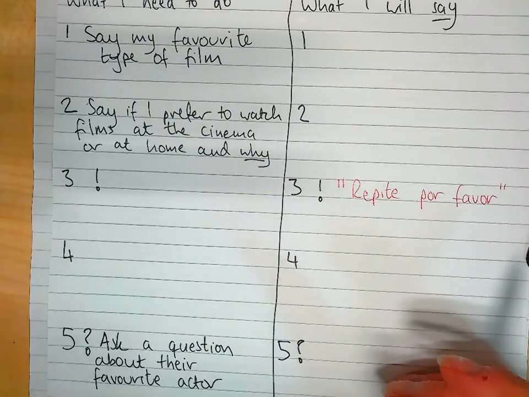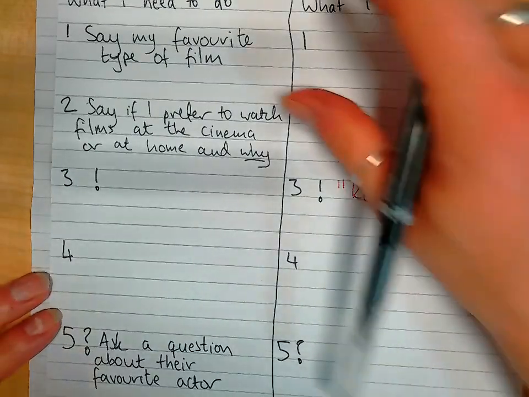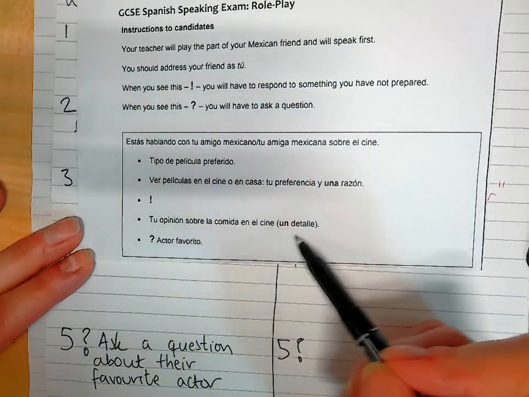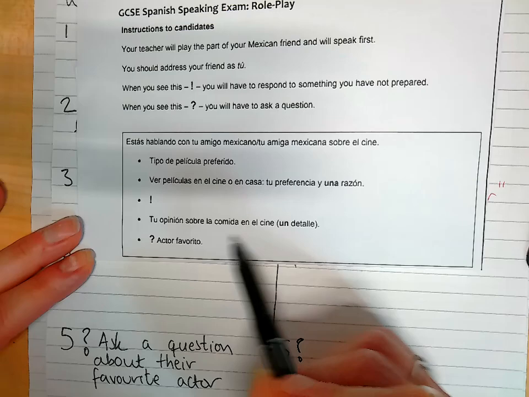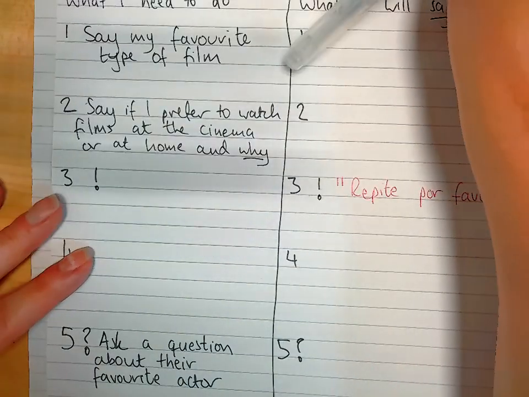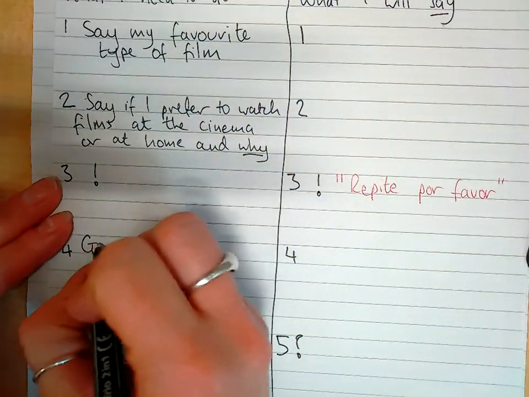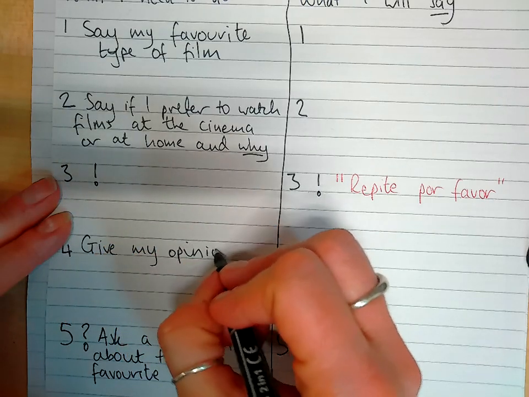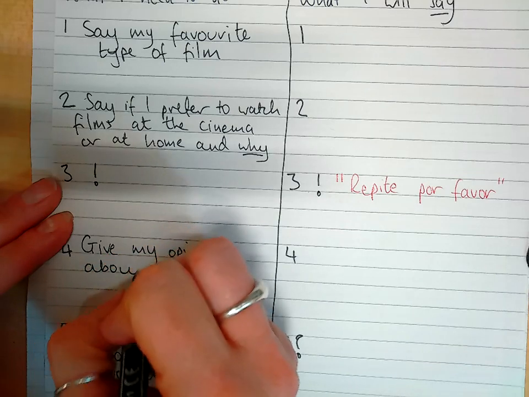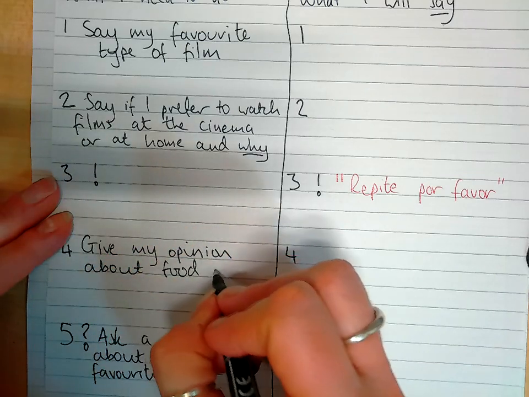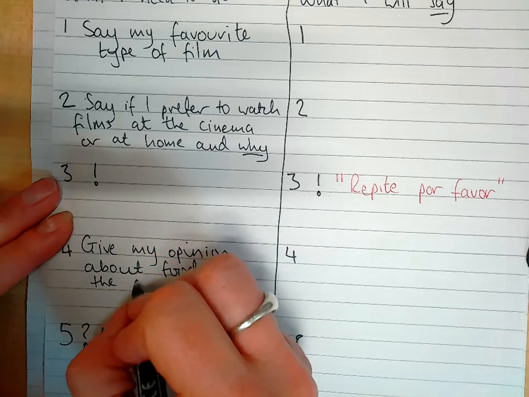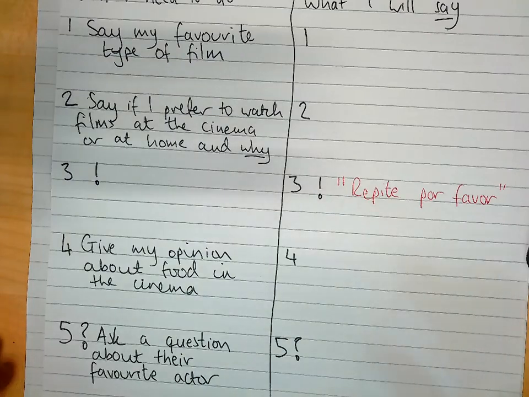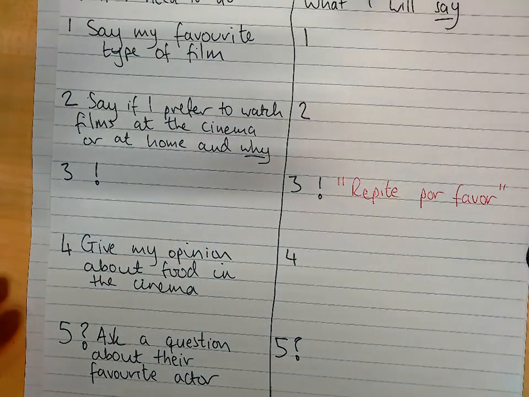The third one we know is the exclamation mark. We're going to not worry about that for now. Looking at the fourth bullet point, it says, tu opinión sobre la comida en el cine, un detalle. Your opinion about food in the cinema, one detail. So there I need to give my opinion about food in the cinema. And only one detail here. So, now I'm ready to start writing my actual script.